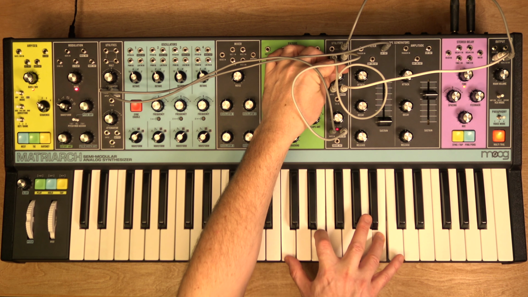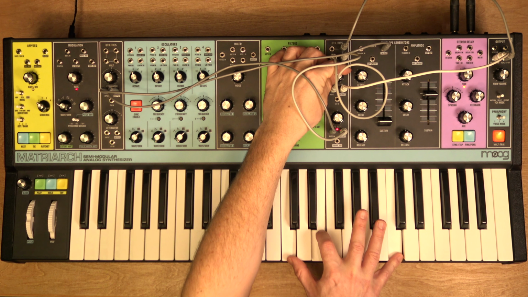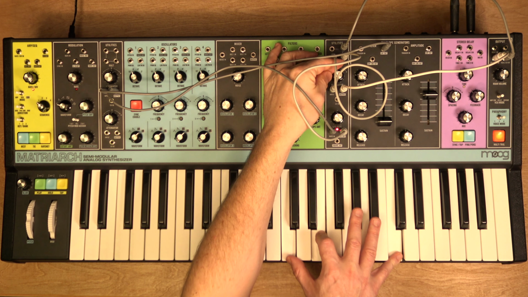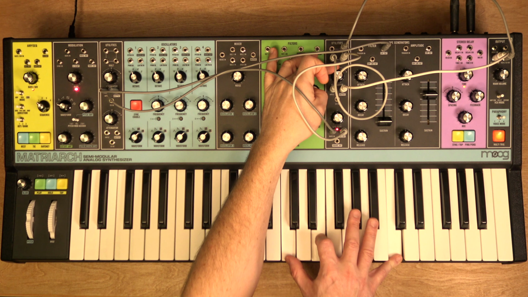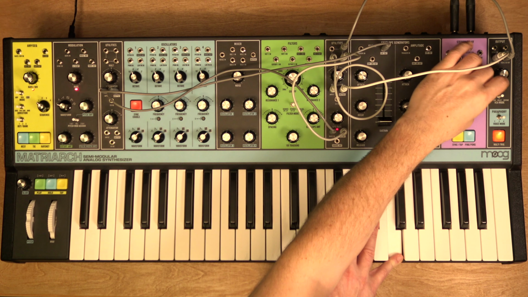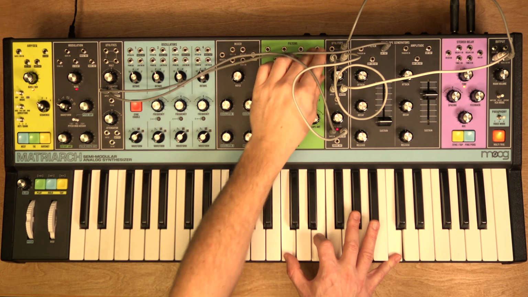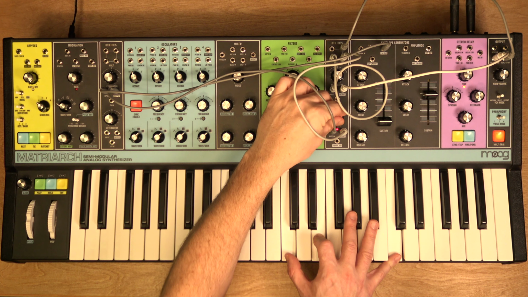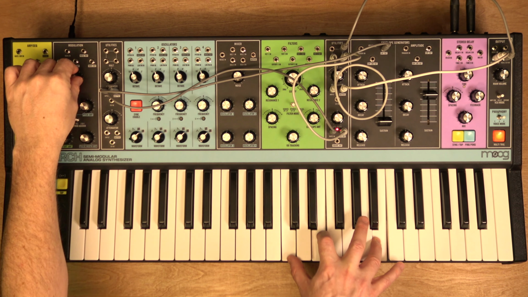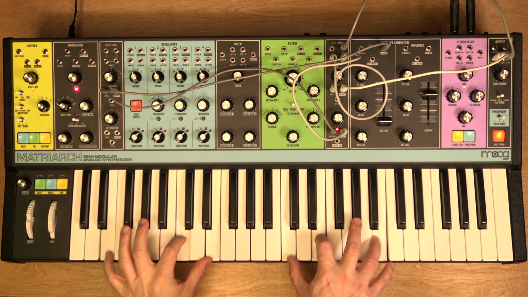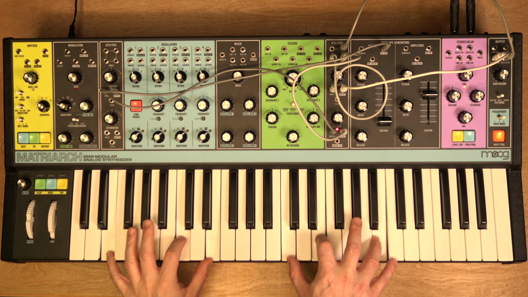Let's grab the second attenuator. There we go, and we'll spread out how that sounds as well. And do the feedback. There. That's a great sound.